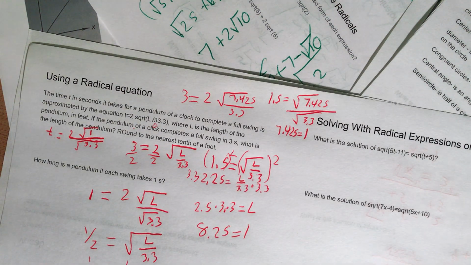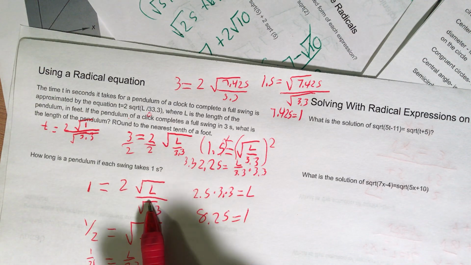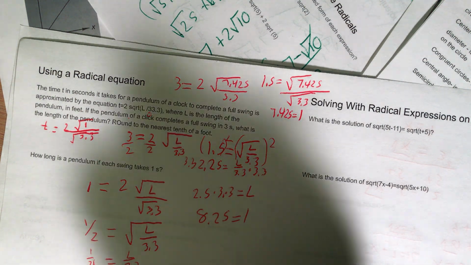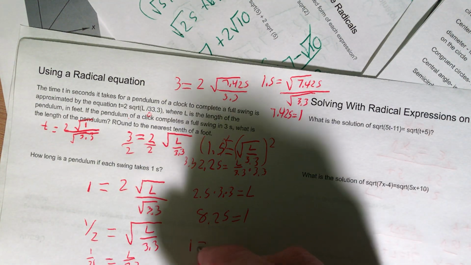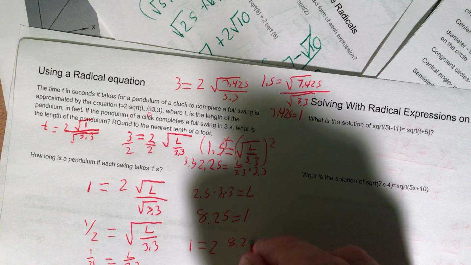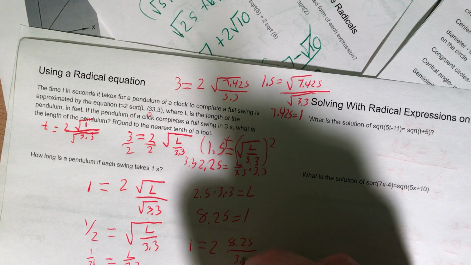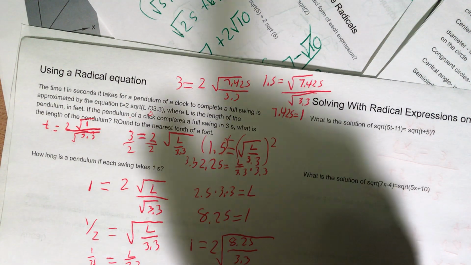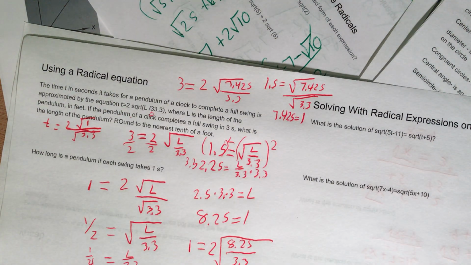Now, once again, you'd have to plug that back in and make sure it works. So you'd plug that in for L in here and solve it. So you'd have 1/2 equals the square root of 8.25 over 3.3. Square root both of those and solve it, in which case it should equal each other.